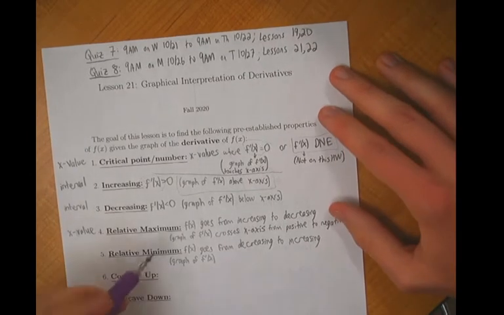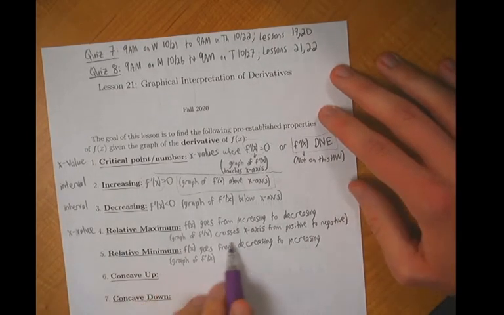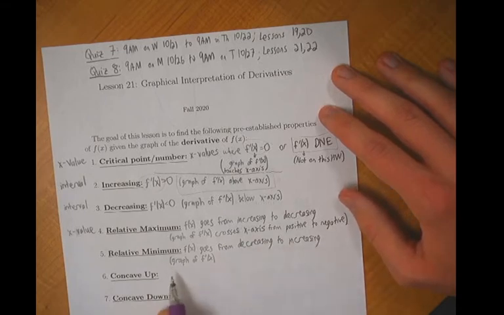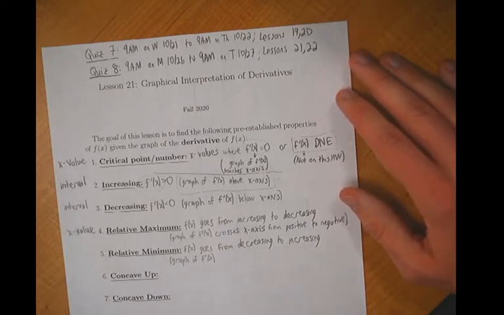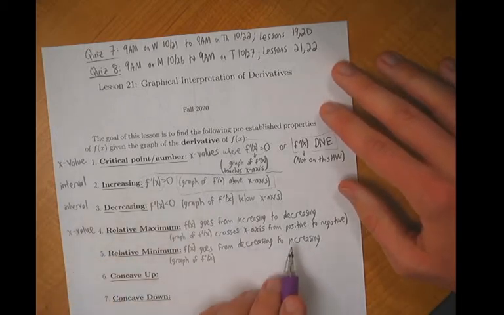If we take a similar cue from what we just established with the relative maximum, what do you think will happen with the relative minimum? So the graph of f prime of x would do what? Cross the x-axis from negative to positive.